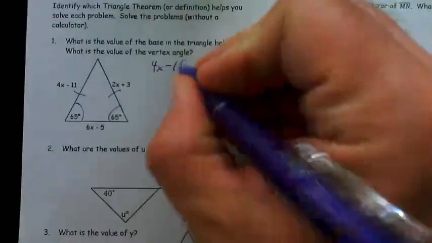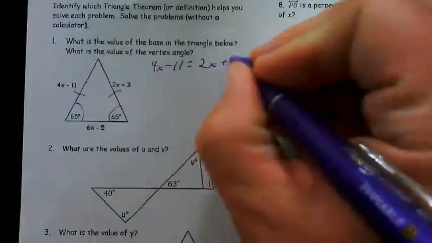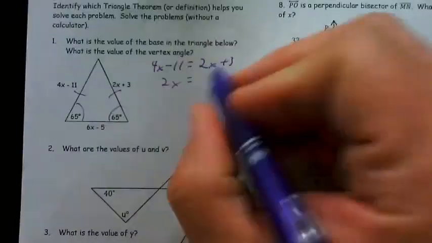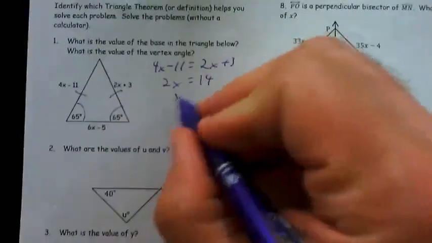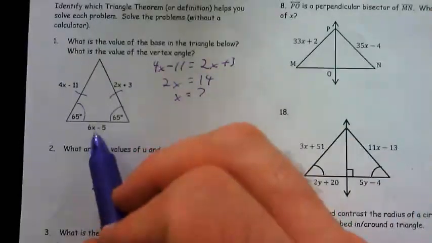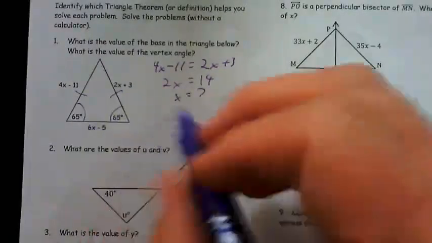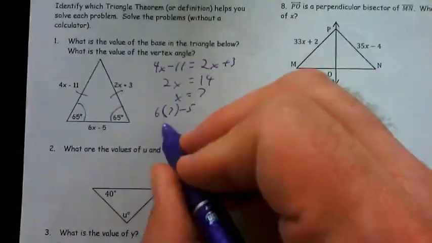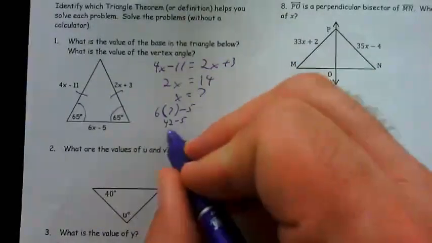So 4x minus 11 equals 2x plus 3. Subtract 2x on both sides, leaves us with 2x there. Add 11 to both sides, that gives us 14. Divide by 2, and x is 7. They don't care what x is, they want to know what the base is. So we got to plug that back into this one down here. So 6 times 7 minus 5, that's 42 minus 5, which is 37.